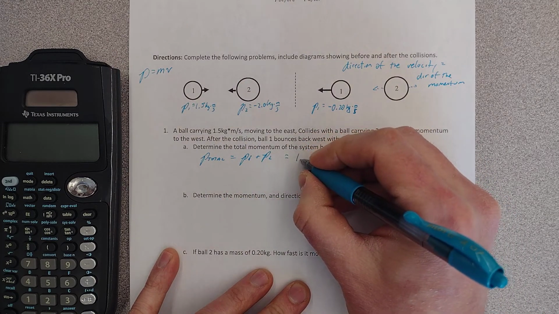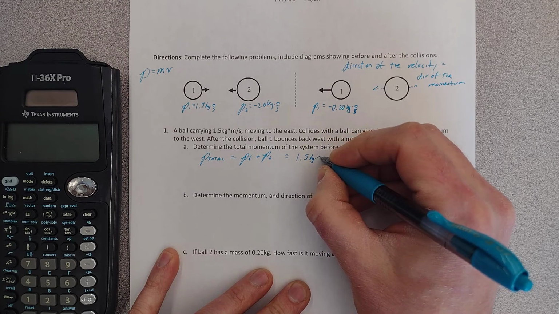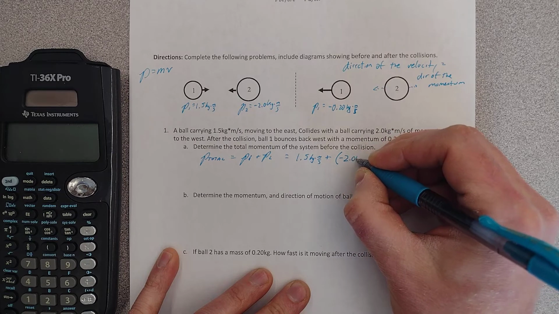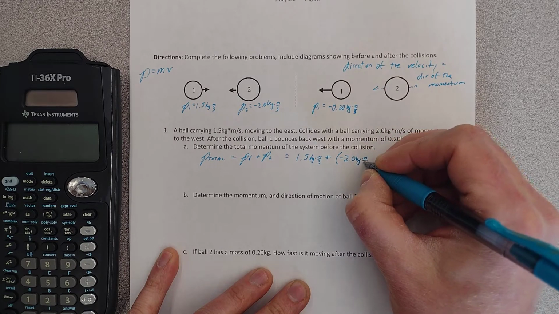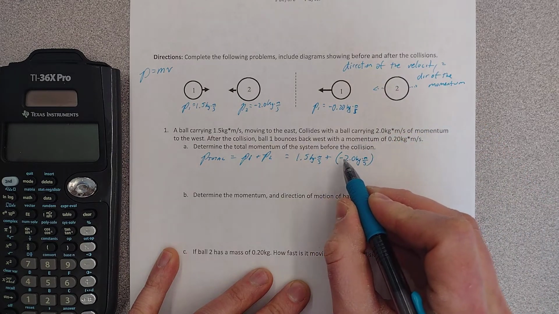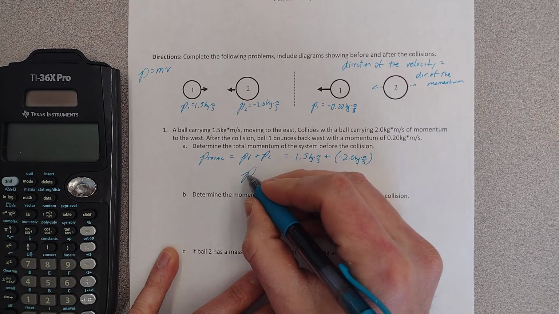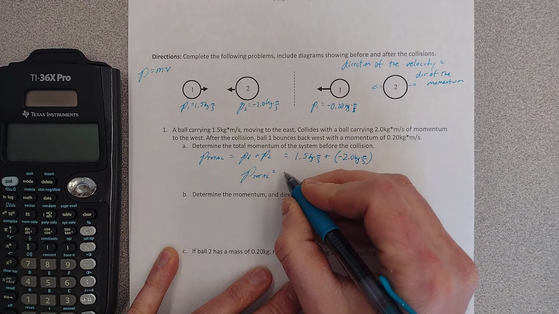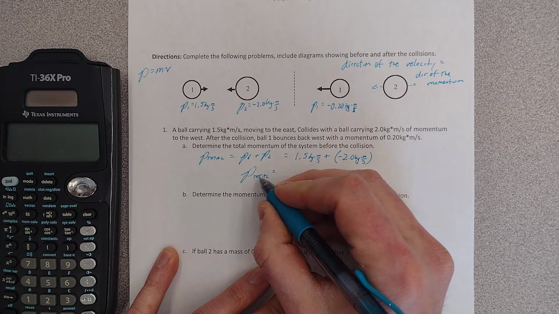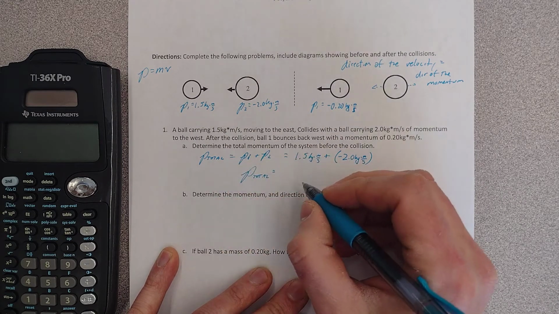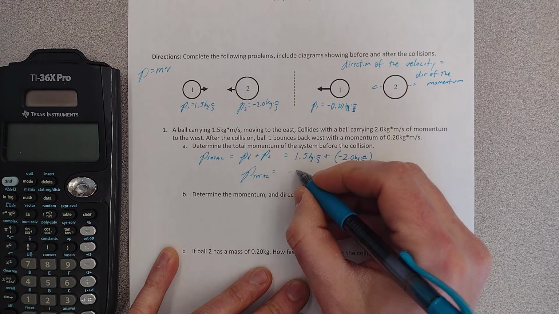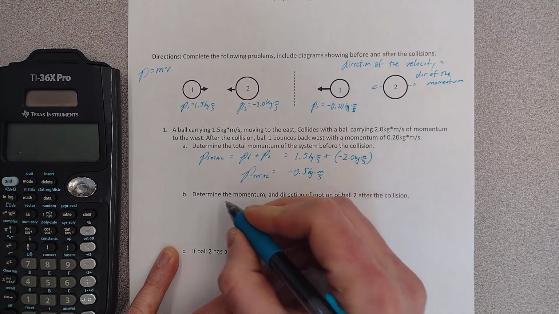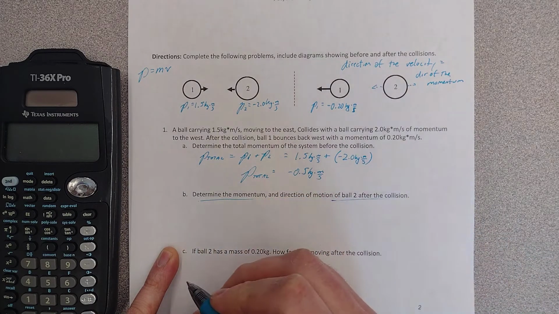So it's 1.5 kilograms times meters per second plus momentum 2, which is negative 2.0 kilograms times meters per second. Plus a negative number is the same as subtracting, so P before equals negative 0.5 kilograms times meters per second.